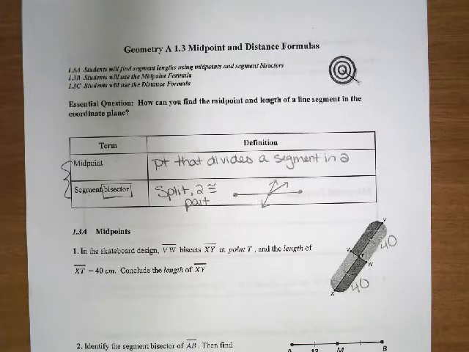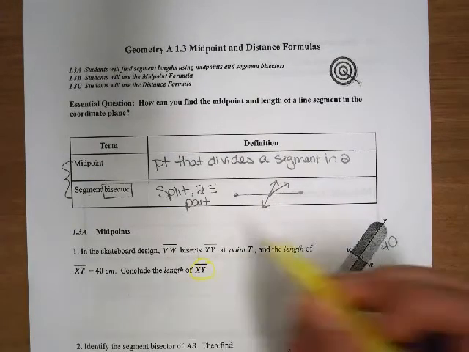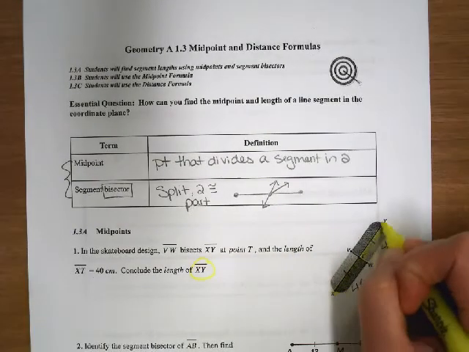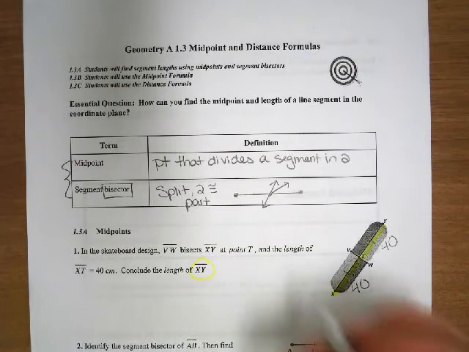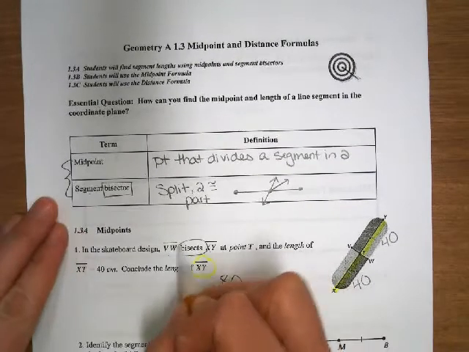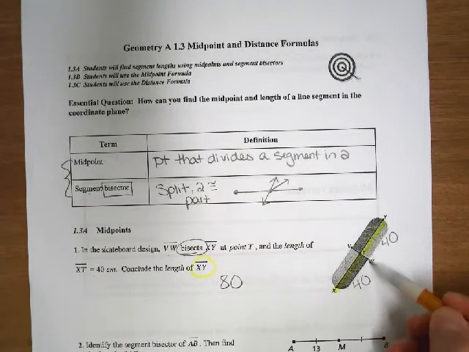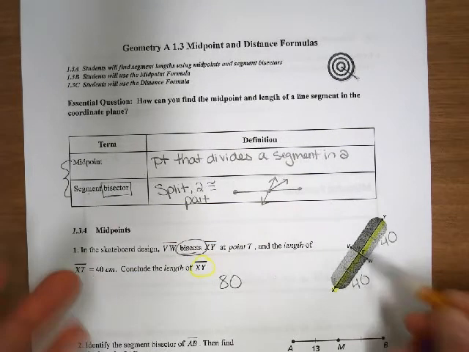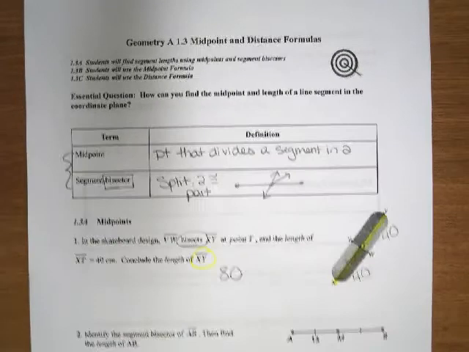Now just be careful because it says what is XY. So what is the whole thing? So then all you got to do is add them together and you say 80. So the word bisect, again, notice it's a segment really versus a point. So not much difference at all.